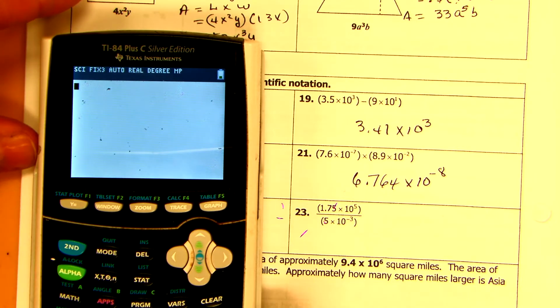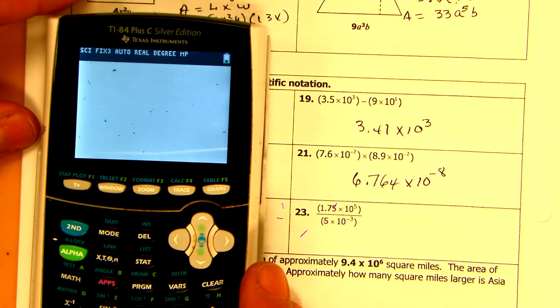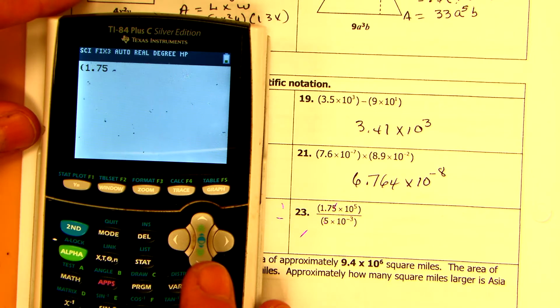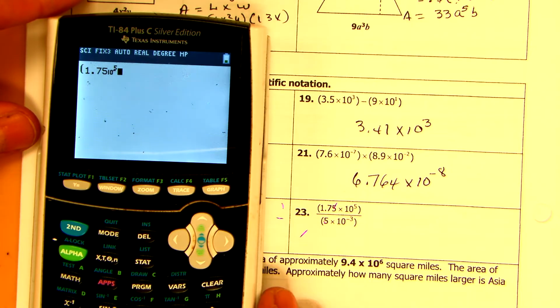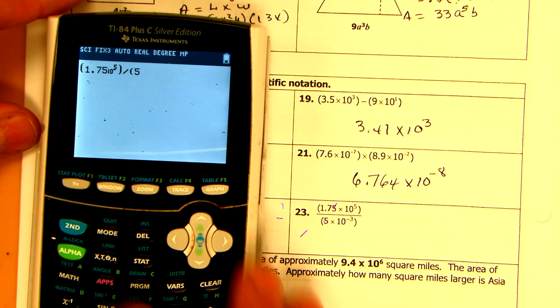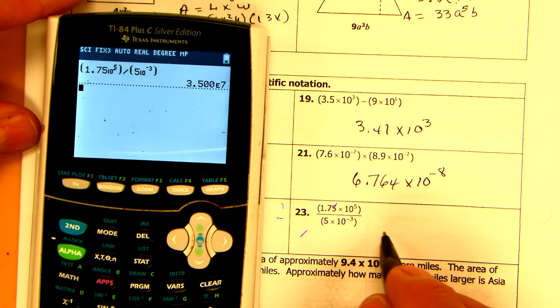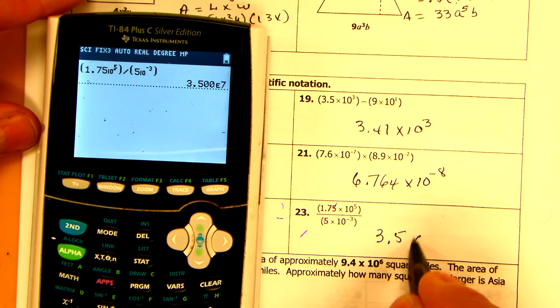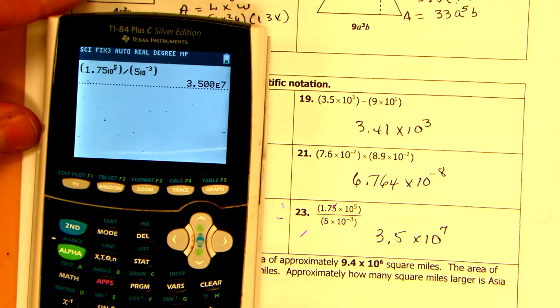Okay, we'll do problem 23. In parentheses, we'll put 1.75 times 10 to the 5th power. We'll close the parentheses. Divide. Open the parentheses again. 5 times 10 to the negative 3 power. Close the parentheses. Hit enter. So we have 3.5 times 10 to the 7th power.